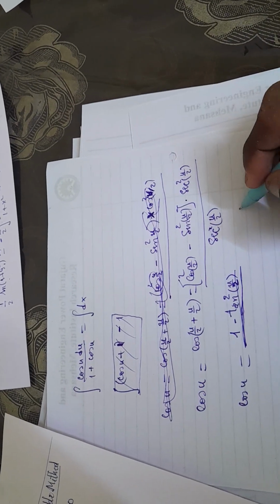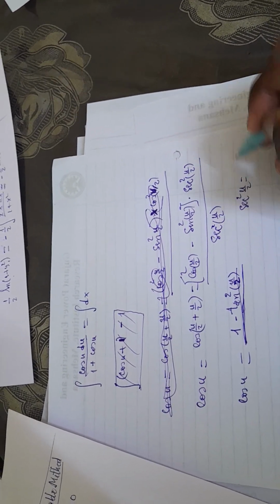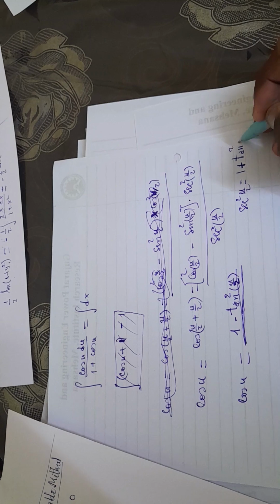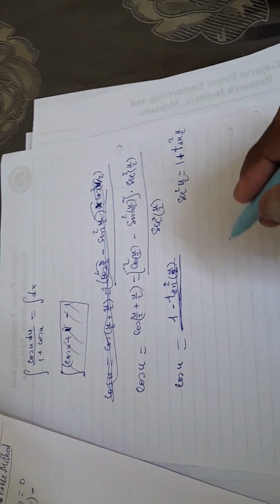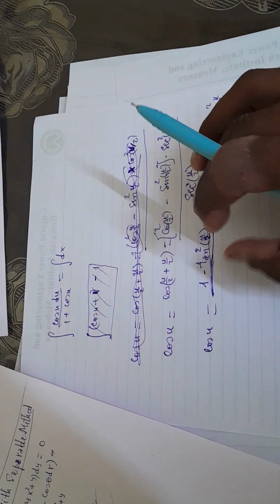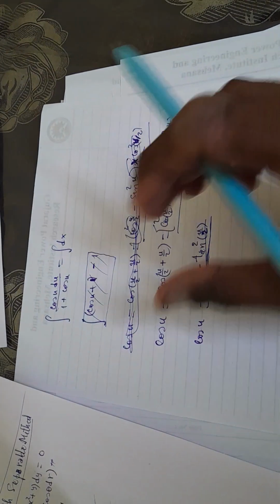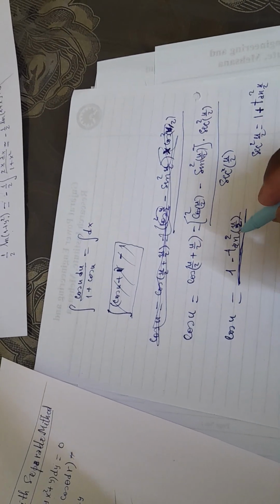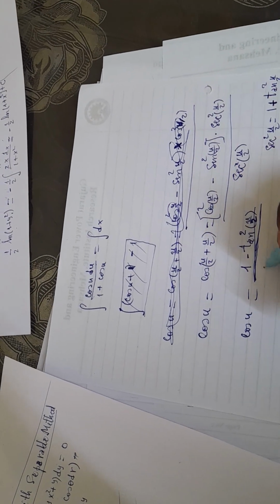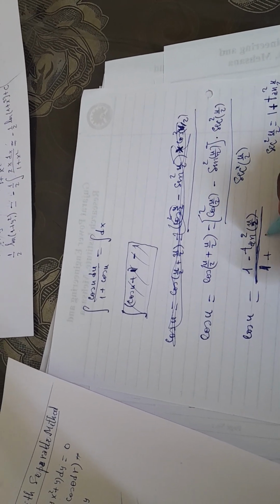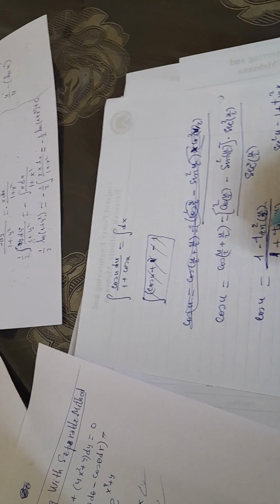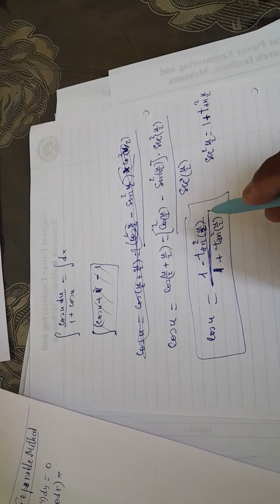What is sec square? We know that sec square of u by 2 is 1 plus tan square of u by 2, because we know this formula. I hope you know it, because what we are going to do is just substitute this equation there. So here it is the same, sec square is the same as 1 plus tan square of u by 2. So it means that I can write cos of u as a function of tan.